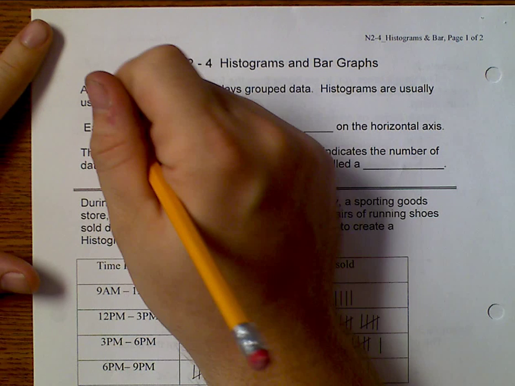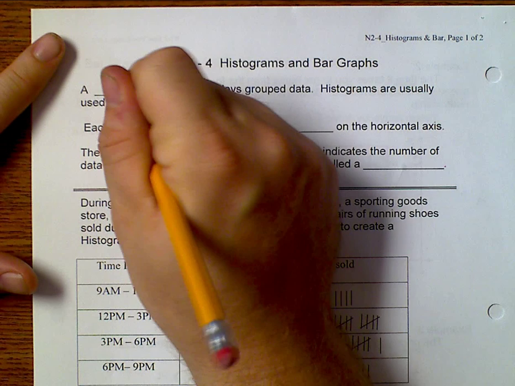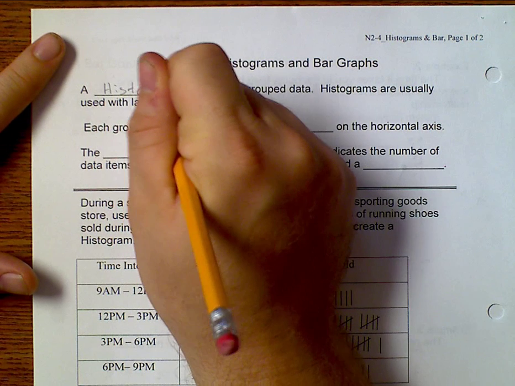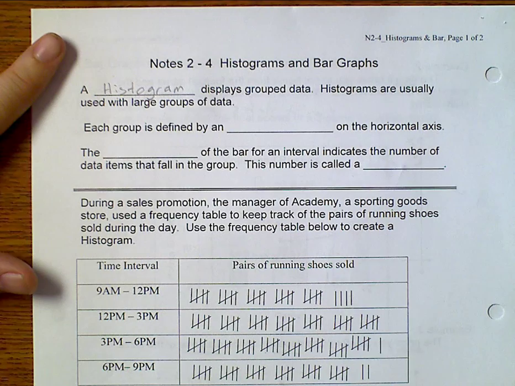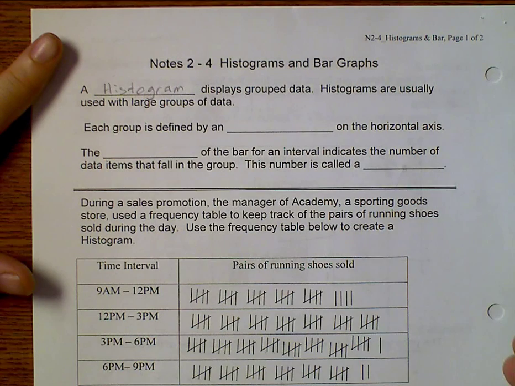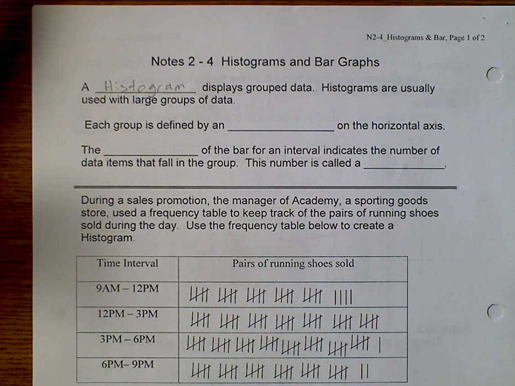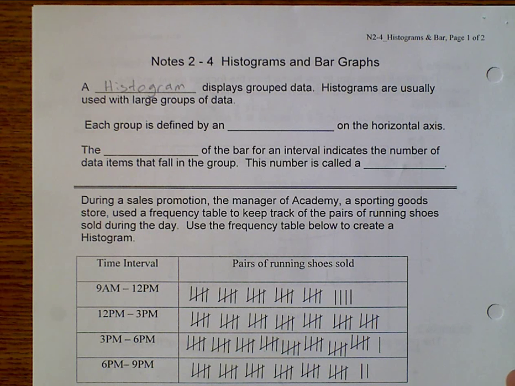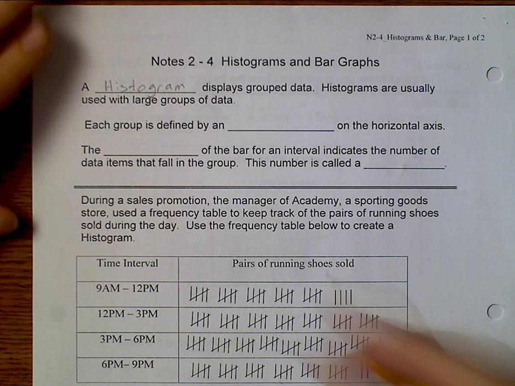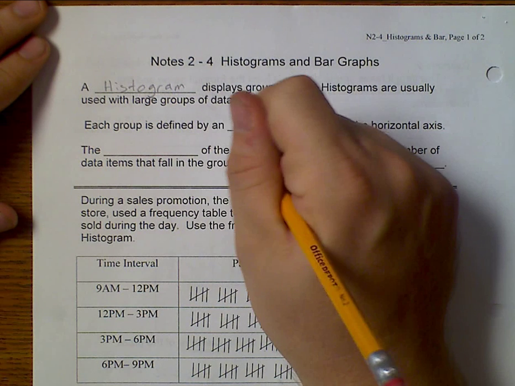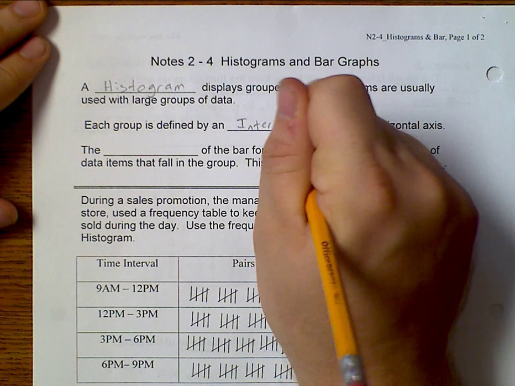A histogram displays grouped data, okay? And we usually do this when we have large groups of data. Each group is defined by an interval on the horizontal axis.